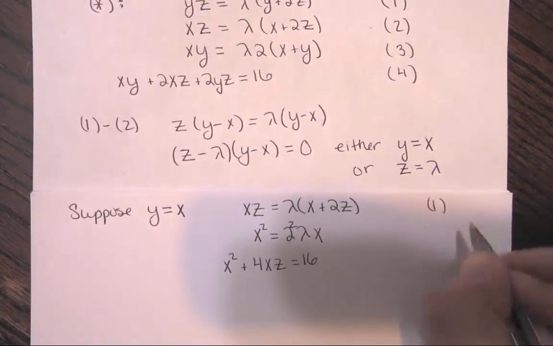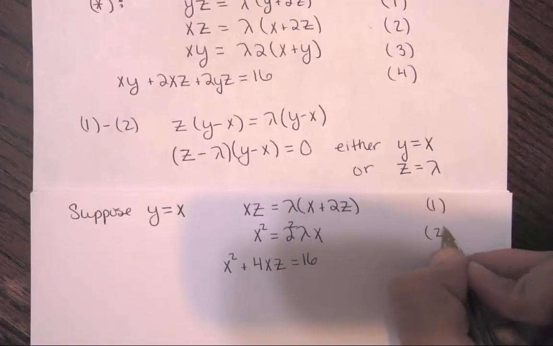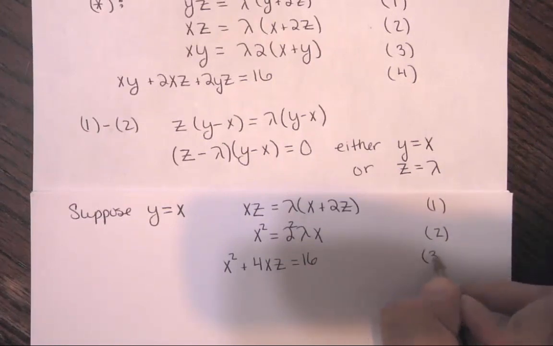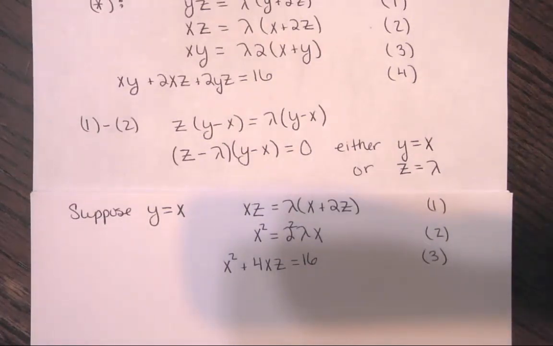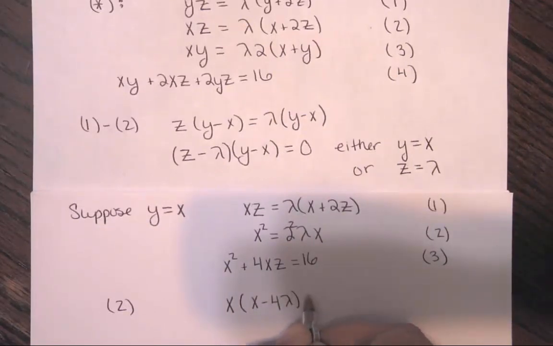Let's number them again. So from equation 2, I would take this and subtract it to this side. x times x minus 4 lambda equals 0.